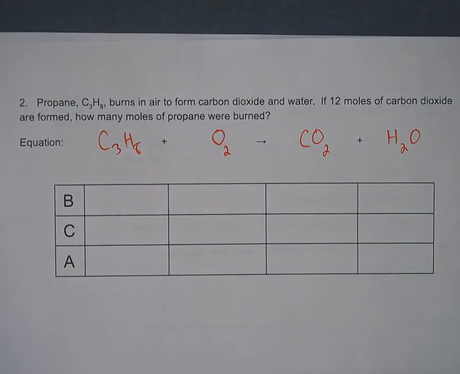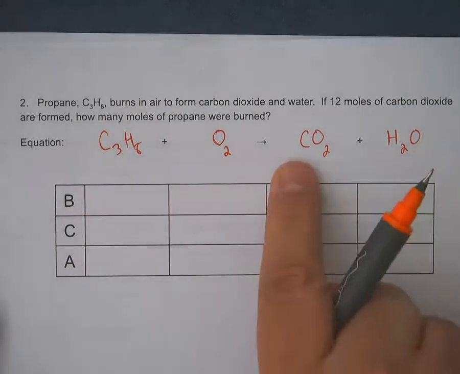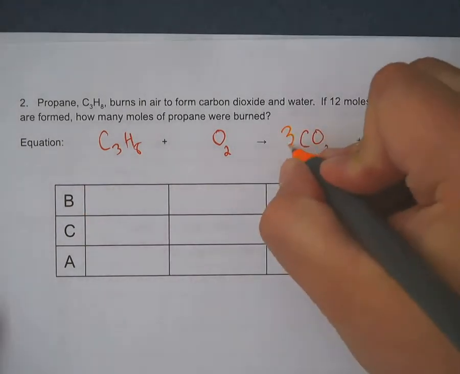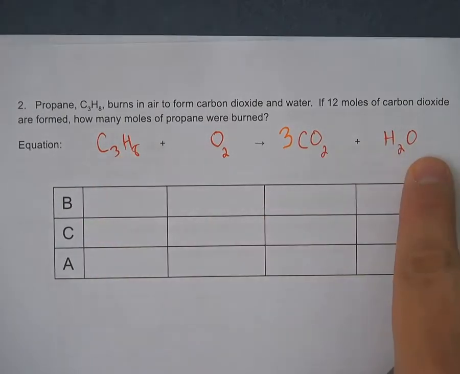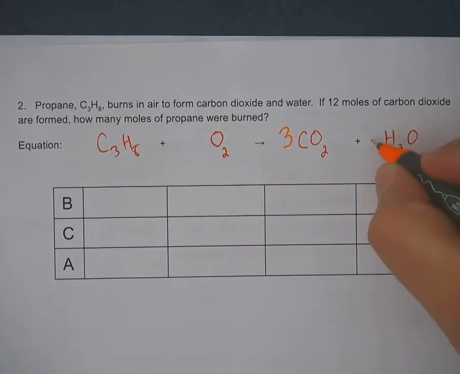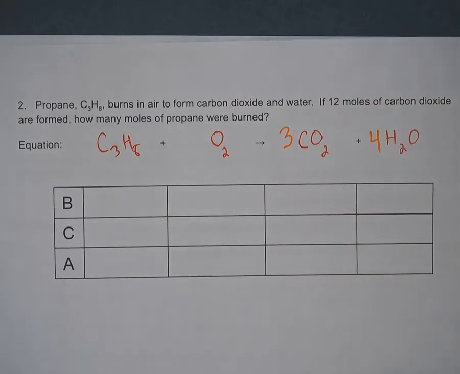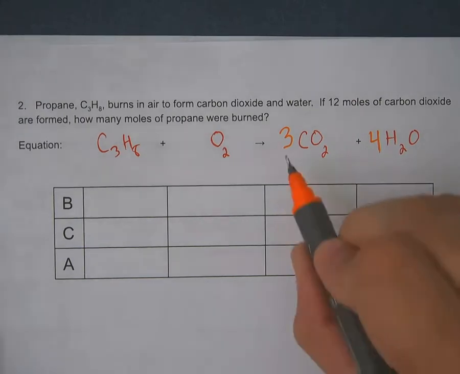All right, to balance this one, I'm going to go ahead and use maybe an orange number to give the balanced equation here. And so I see 3 carbons here and not 3 carbons here, so I'm going to need a 3. I see 8 hydrogens here. I don't see 8 hydrogens. But if I had made 4 waters instead of 1 water, I would have 8 hydrogens. And the oxygens, all right, it's got 5.